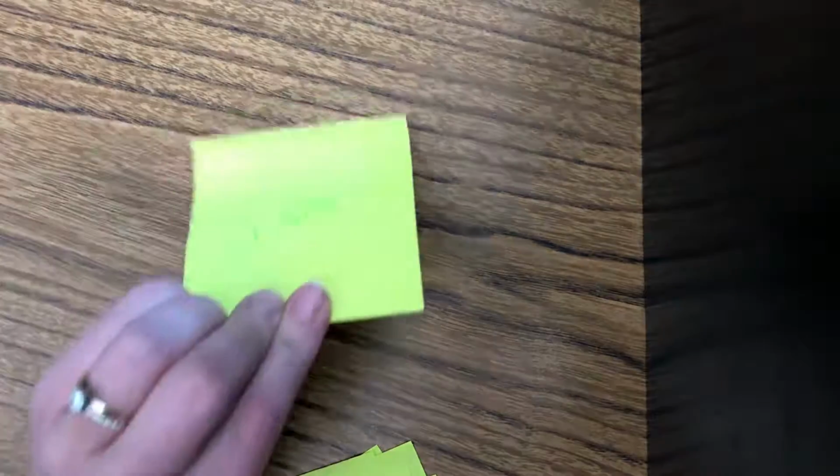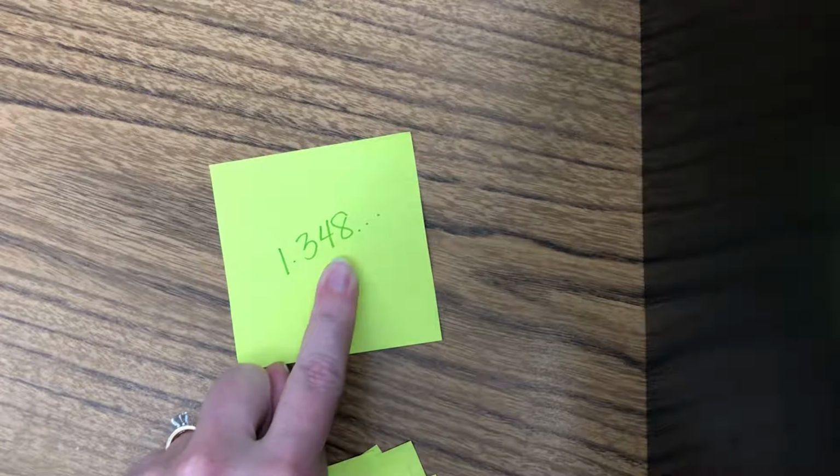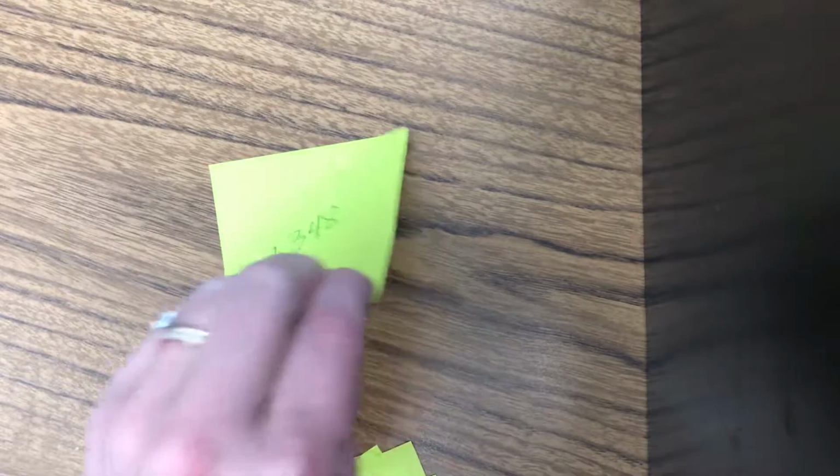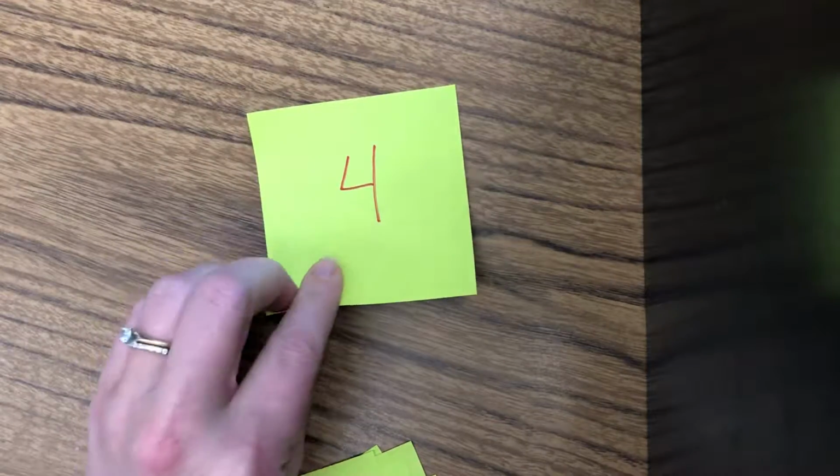Just a few more. 1.348 and so on. That ellipsis is what it's called. It means that this number goes on forever and ever and ever, meaning it's irrational. 4, that's an integer. It's a rational number. Square root of 25.